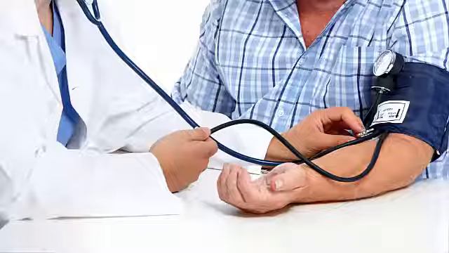If diastolic blood pressure is 80 mm of Hg, normal. If 80 to 90, that is raised, this is mild hypertension. When diastolic blood pressure is 90 to 100 or 100 to 110, that can be moderate hypertension. And above 110 mm of Hg diastolic blood pressure, it's a severe hypertension.